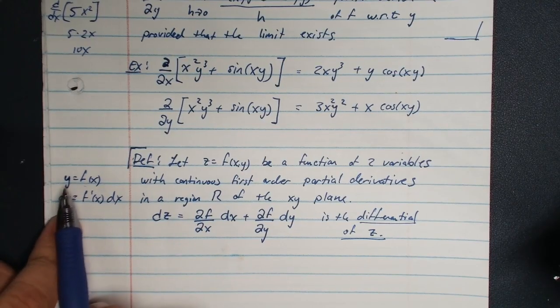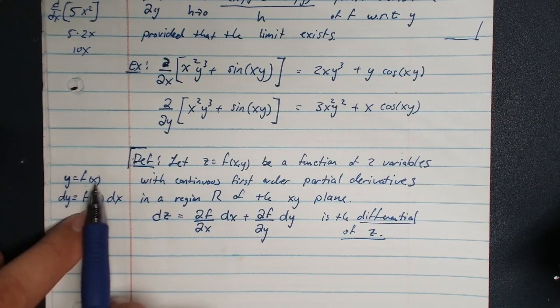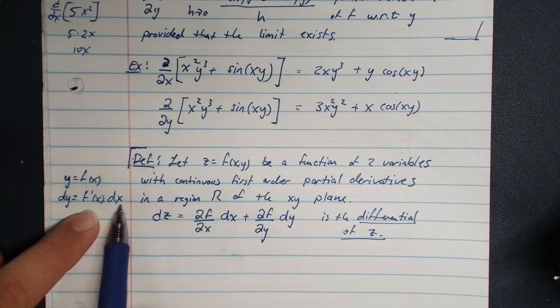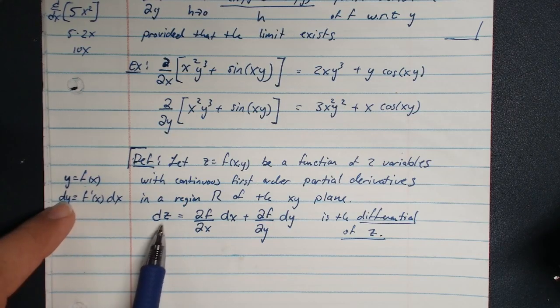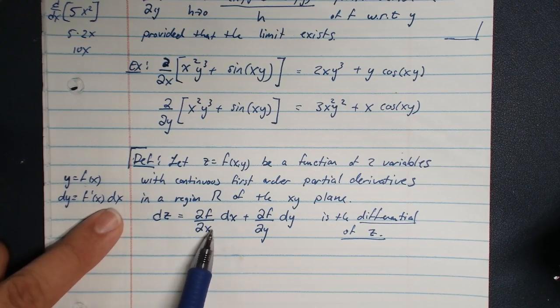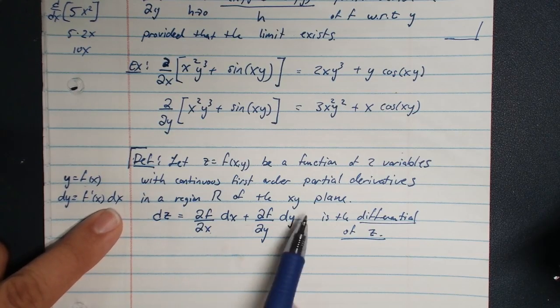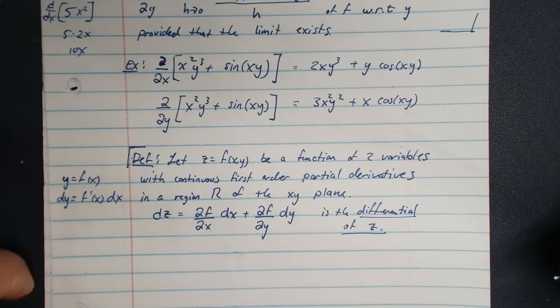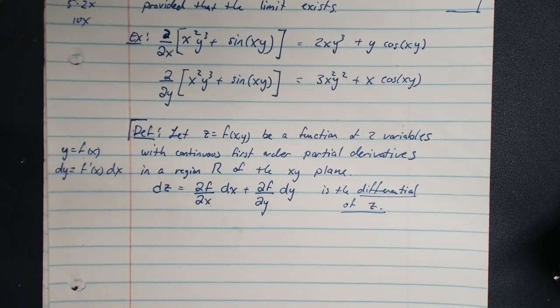The differential of your function is actually just the derivative of your function times the differential of your variable. Same thing. The differential of your function is just the derivative of your function times the differential of the variable. It's just now there's two variables, so you have to do it twice, once for each one. All right, so this is the differential of z.